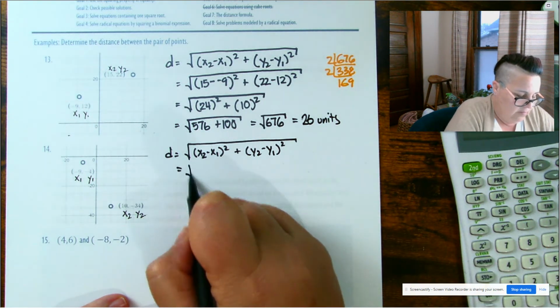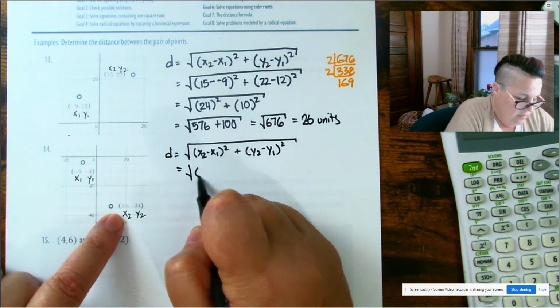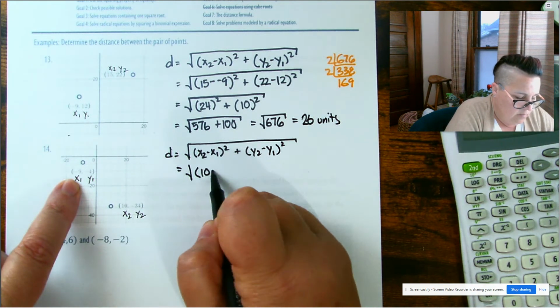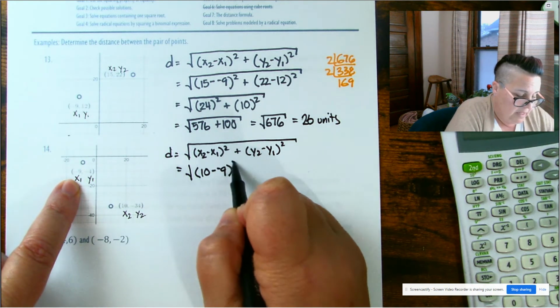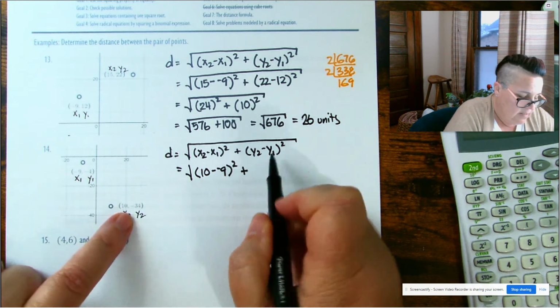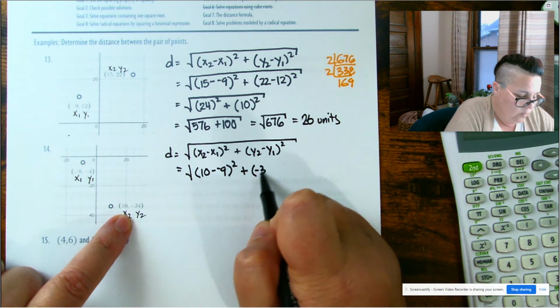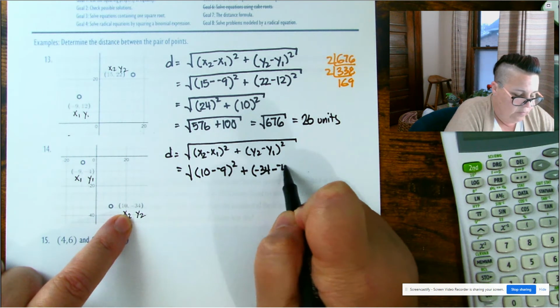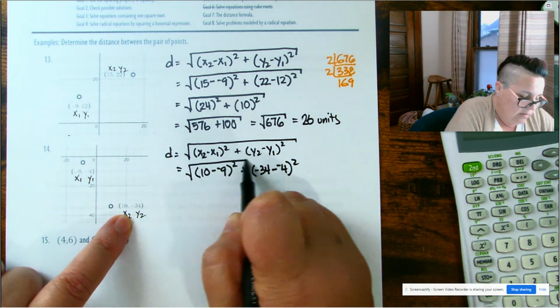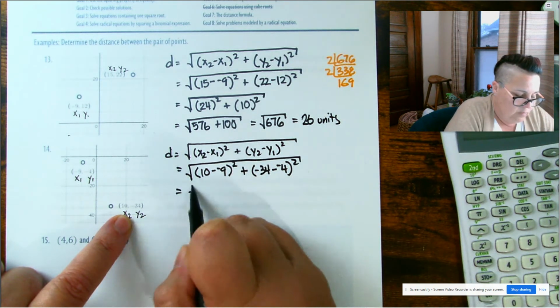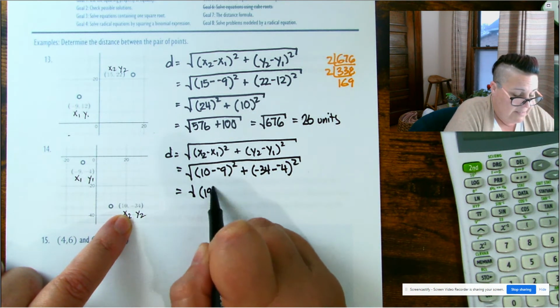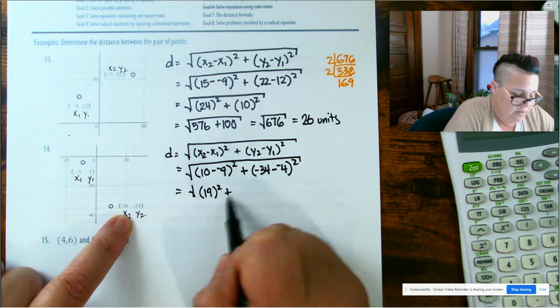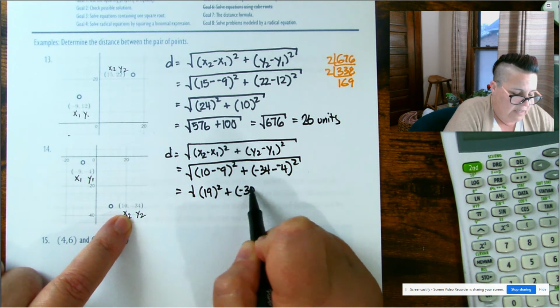So that's going to be the square root of 10 minus negative 9. Hey, that's almost the same as before. And then I've got negative 34 minus negative 4 squared. Okay, so this is going to be the square root of 19 squared plus negative 30 squared.